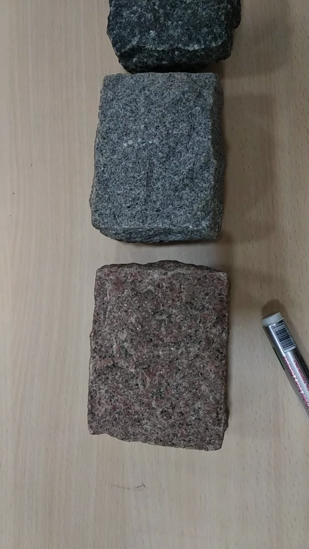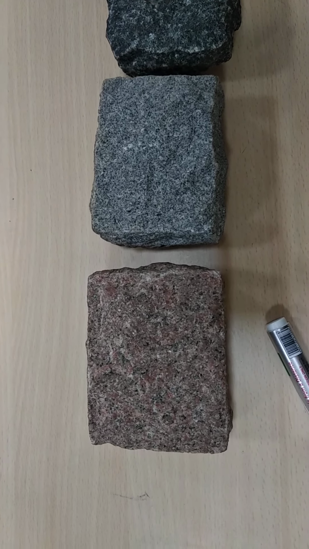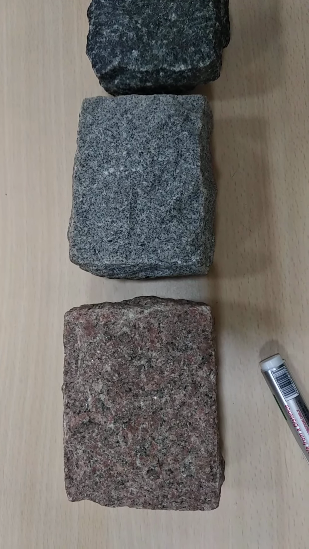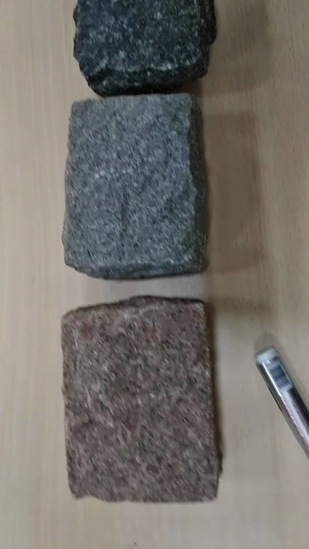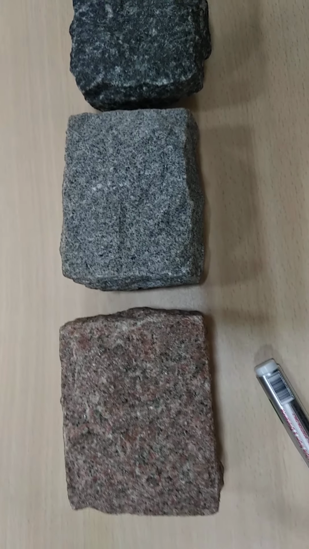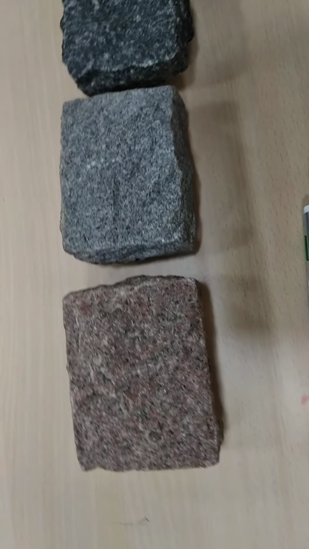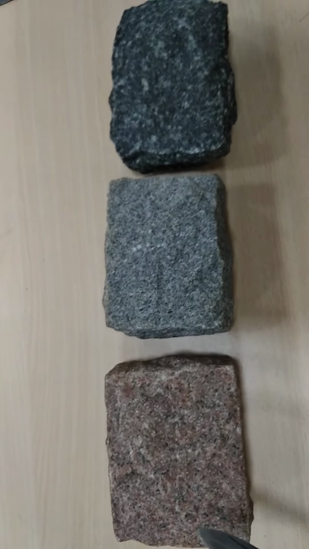Its mode of formation is plutonic, and it occurs as a batholith, a huge mass you can see in the ground. We use it as building stones, aggregates, road metals, and for dam construction. For all civil engineering projects we use granite, even for flooring.